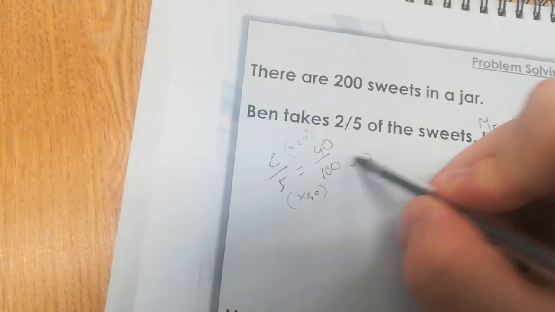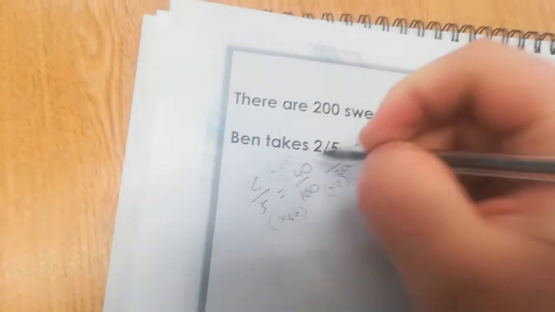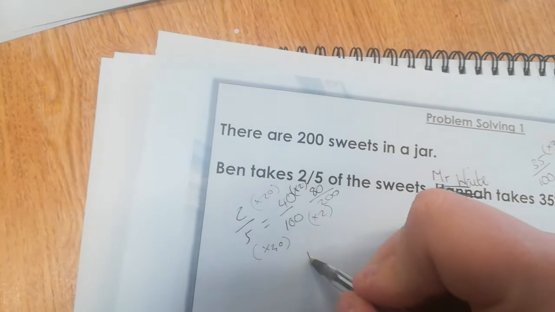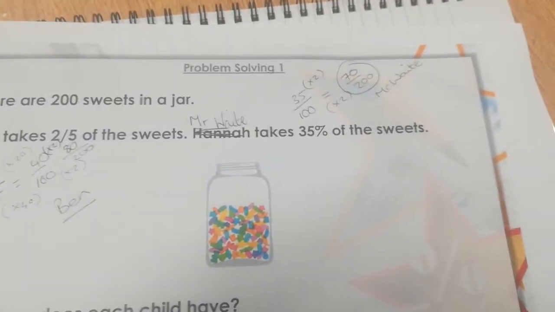100 times by 2 to get it out of 200. 40 times by... I need to get a better pen next time. Times by 2 gives 80. So Ben has 80 sweets. I have 70.